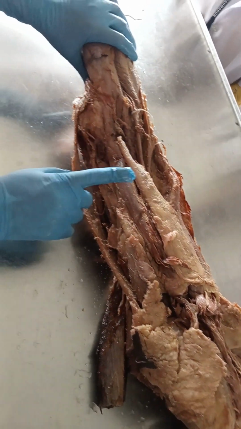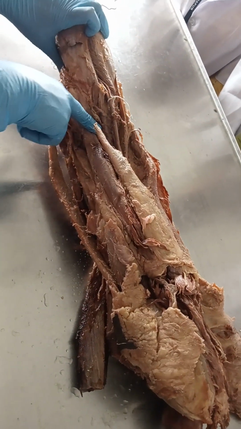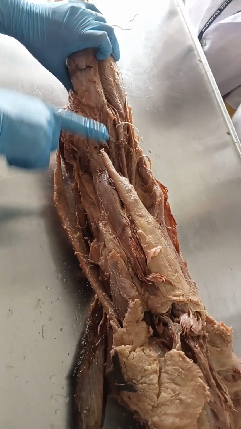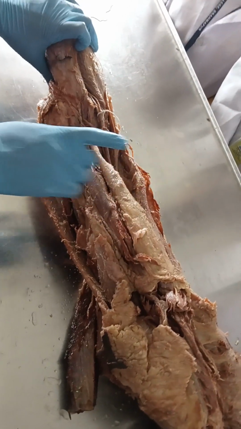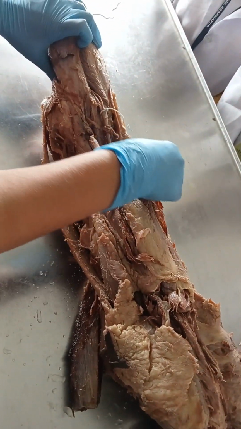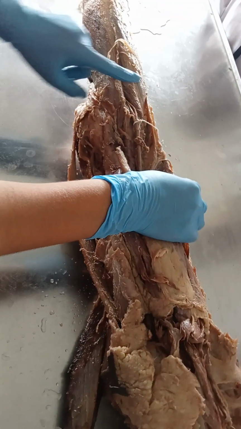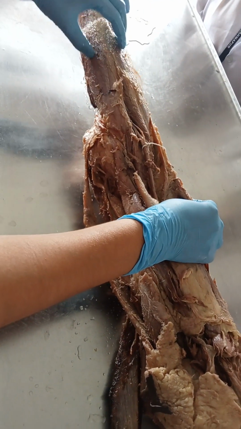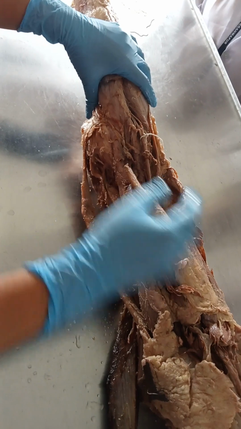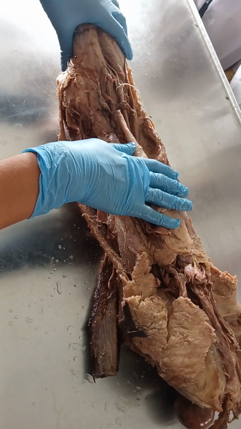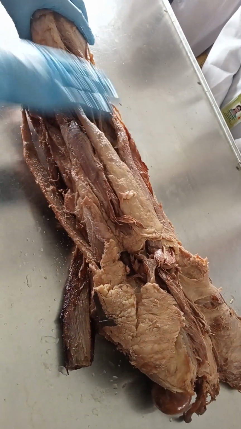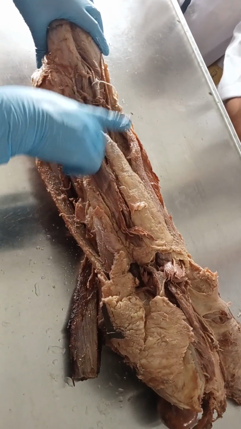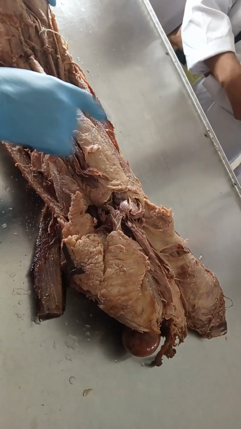Okay, this is the popliteal fossa. The popliteal fossa is bounded above by semitendinosus and semimembranosus medially, and laterally by biceps femoris. Below, it is bounded by the lateral and medial heads of gastrocnemius. This is the gastrocnemius muscle. The posterior compartment of muscles, the flexors of the knee joint, is supplied by the sciatic nerve.